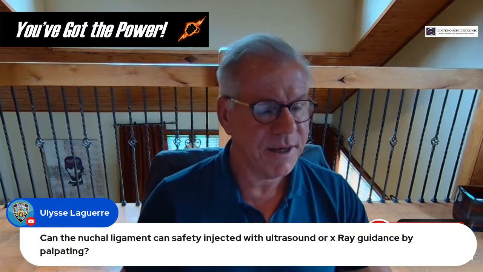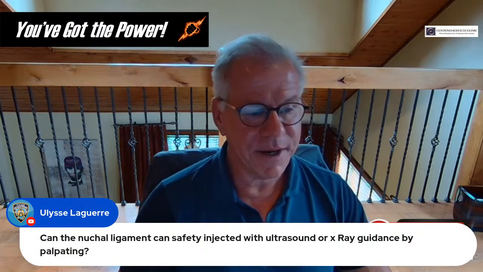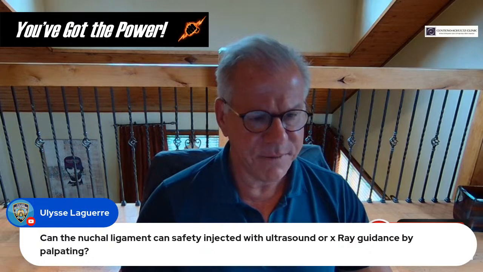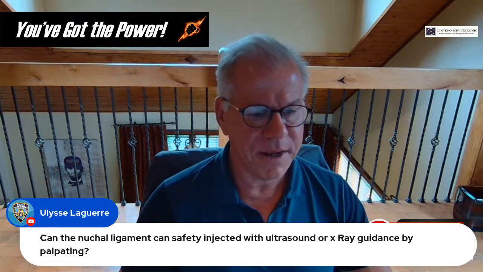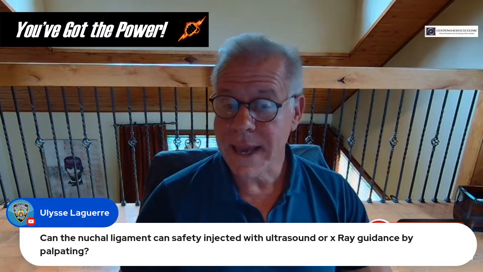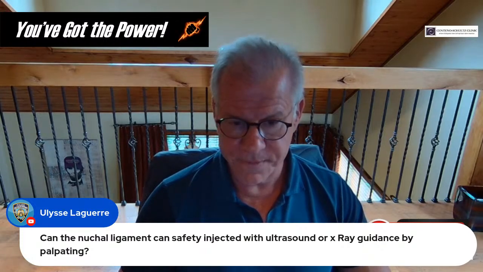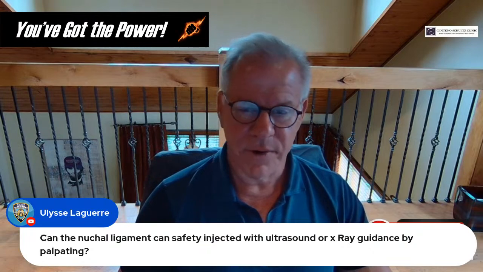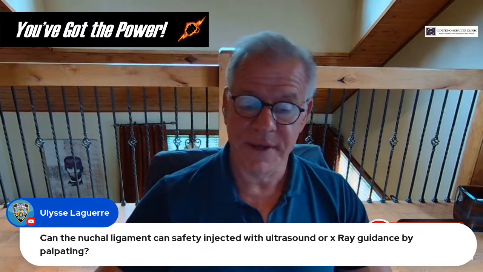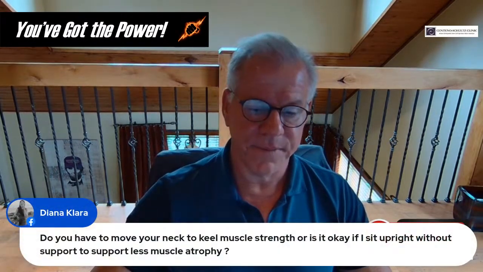Absolutely fantastic. Ulysses, can the nuchal ligament safely be injected with ultrasound X-ray guidance by palpating? Nuchal ligament can be safely injected with ultrasound or X-ray. You'd have X-ray with contrast. So yeah, that's one that can be safely injected with both of those.